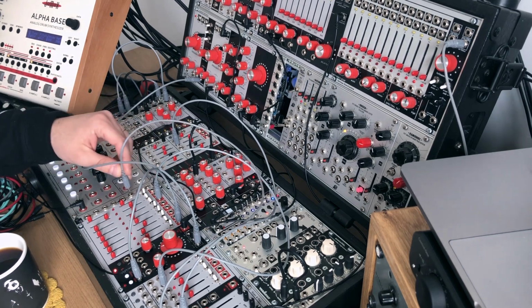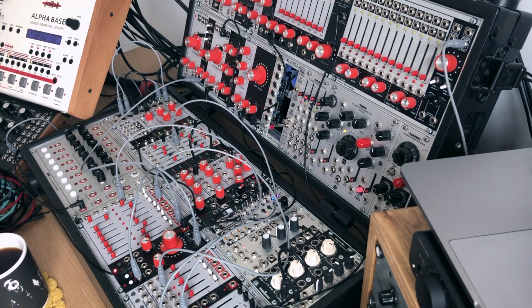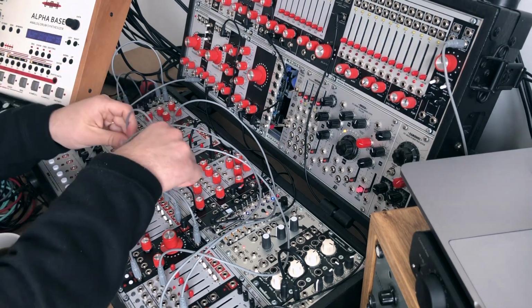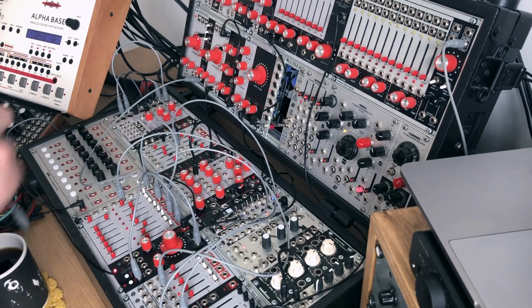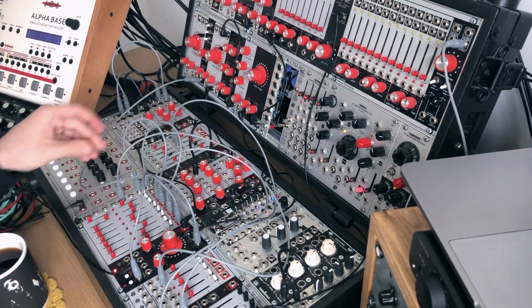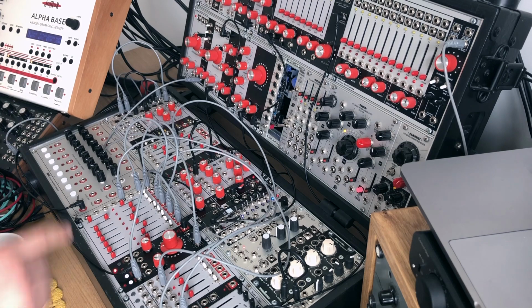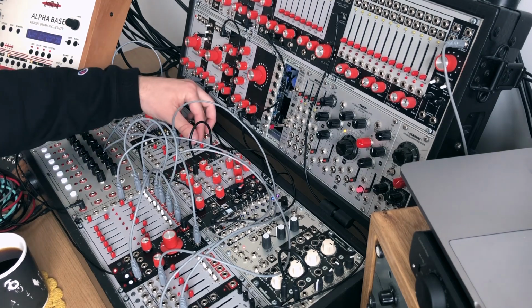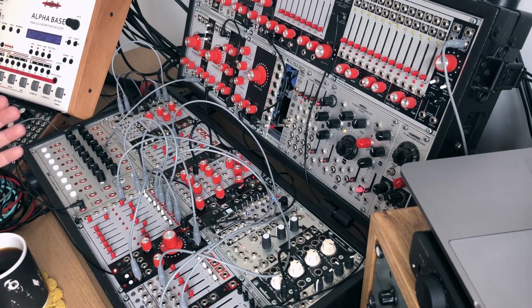You can even combine gates from the voltage multistage with a simple voltage adder from Joranalogue, but there are plenty of modules like this. It's going to combine the gates and advance twice, you see. So that's just a way to have some modulation happen some of the time and not every time.